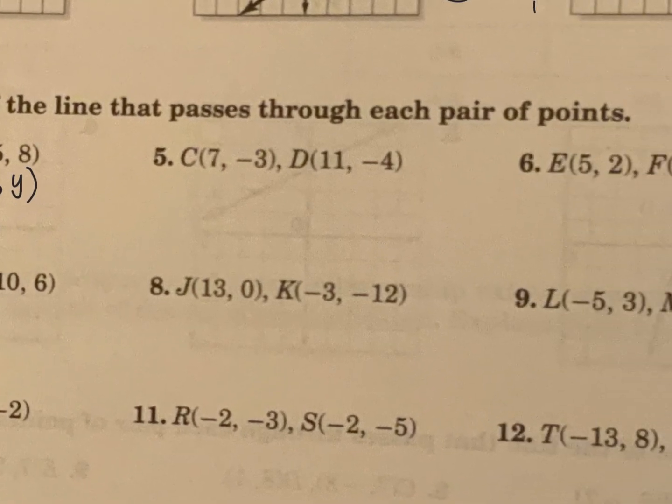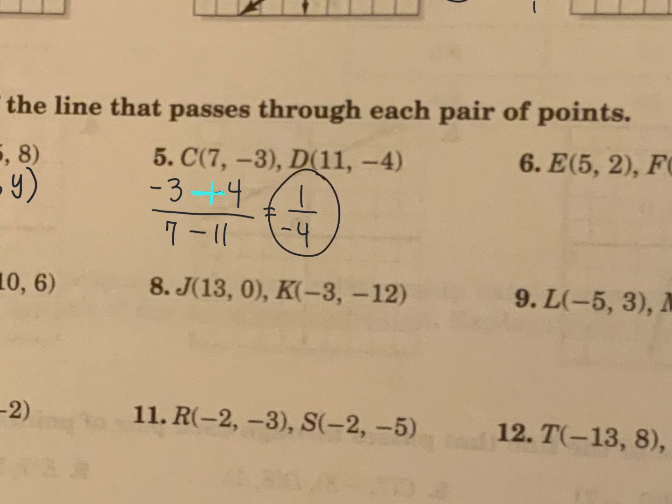All right, let's try question 5. I'm going to subtract my y's. It doesn't matter which order, so I think I'll just go negative 3 minus negative 4. Notice I didn't do it in color this time, but I've got a negative 3 right here. I've got a negative 4 right here, and a subtraction sign in the middle. Now I'm going to subtract my x's. Since I started with negative 3, I'm going to start with 7. 7 minus 11. Fix these, make these a plus sign. Negative 3 plus 4 is positive 1. 7 minus 11 is negative 4. And there's my answer. Now, if I'm typing it in, I could type in the negative first.